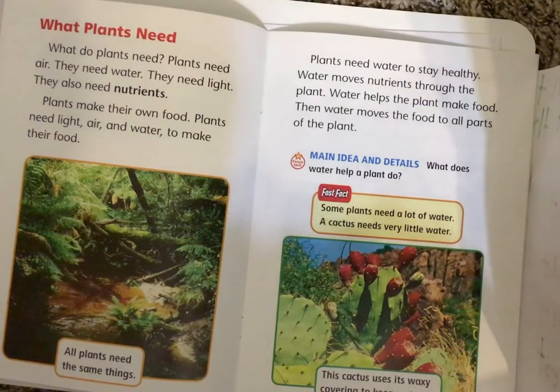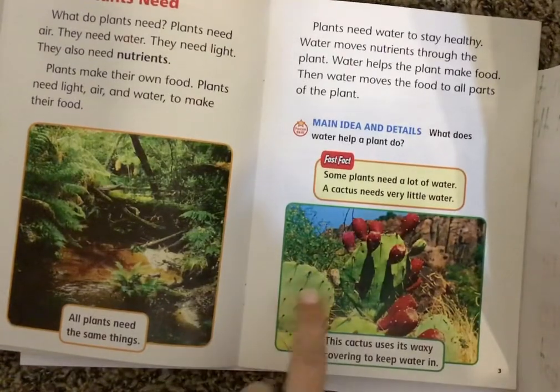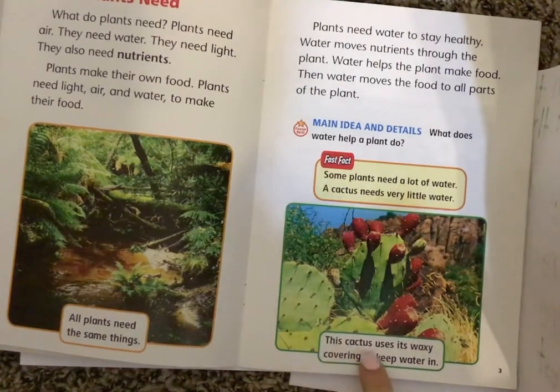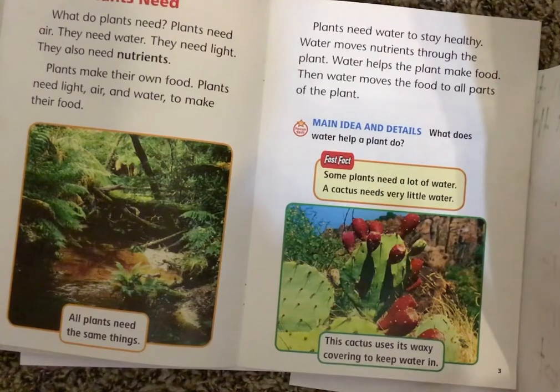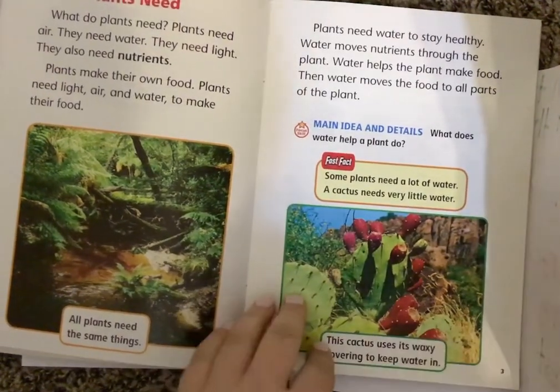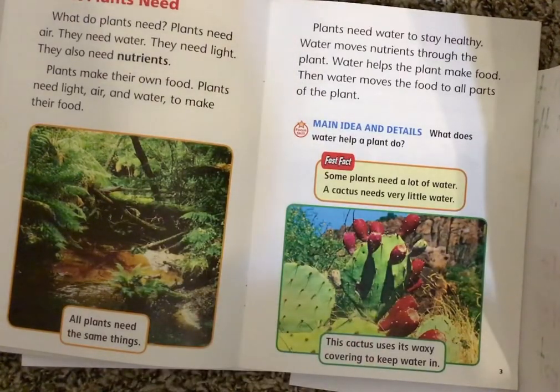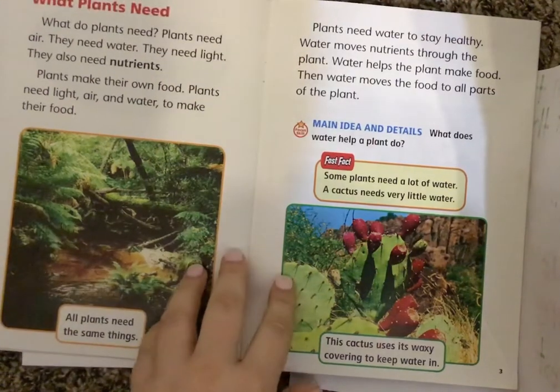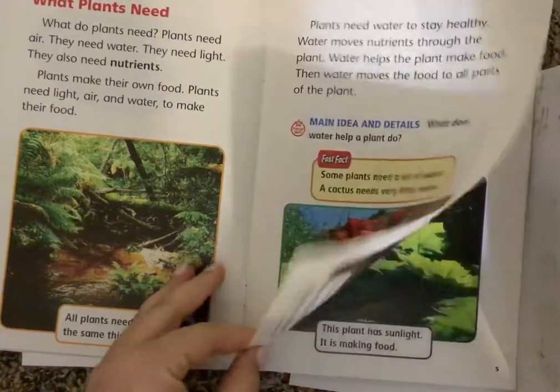Some plants need a lot of water. A cactus needs very little water. So right here, this is a picture of a cactus. It's green and it has some red in it, and these are little spikes. So it says this cactus uses its waxy covering to keep water in. So it just needs a little bit of water, and then the waxy covering keeps the water in the plant for longer. So it does not need that much. So where might we find cactuses, boys and girls? Think about that. If you said a desert or a very dry place, that is the right answer.